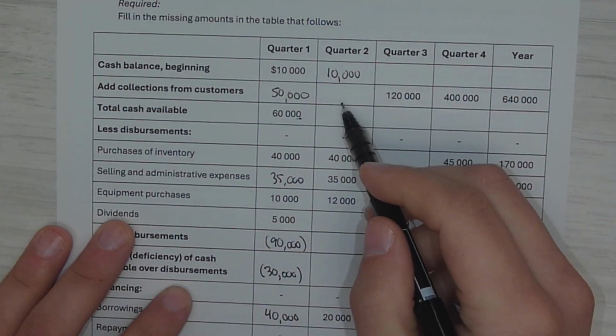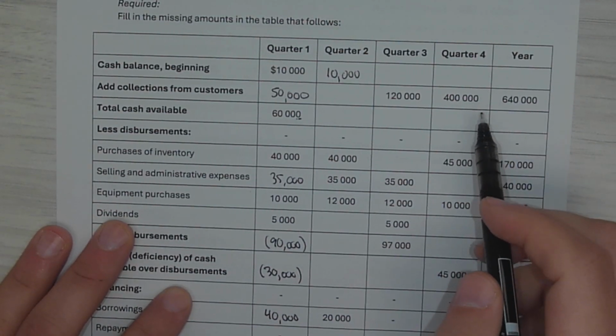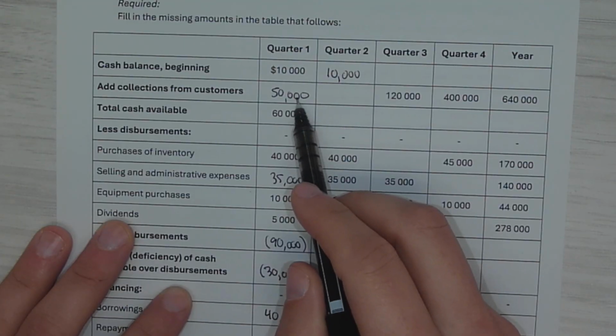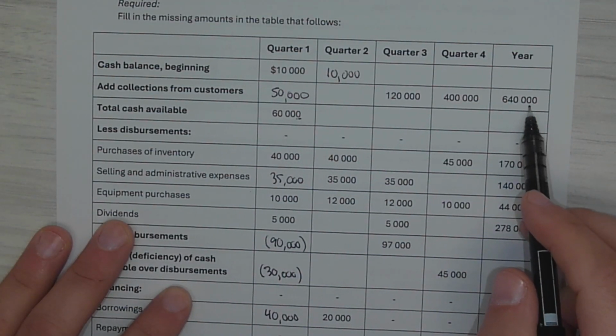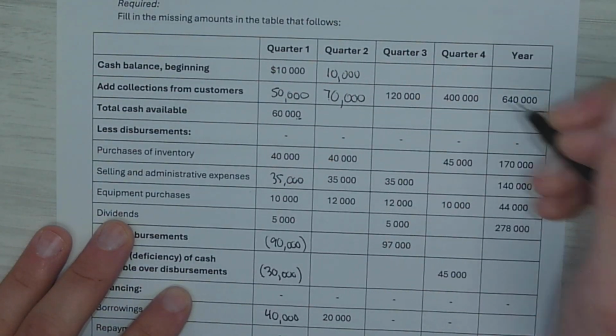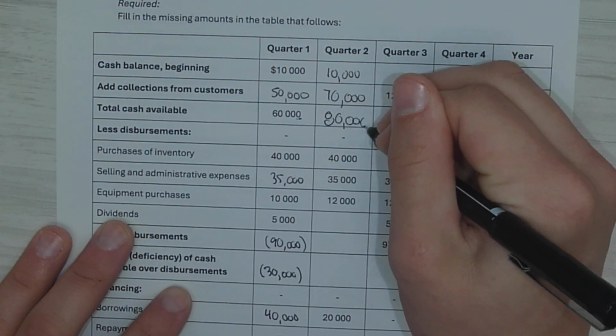Now we don't know how much we have collected this quarter, but we know how much we did for the entire year. So 400 plus 120 is 520, plus 50 is 570, 640 minus 570 is 70,000, which will equal our total cash of 80,000.